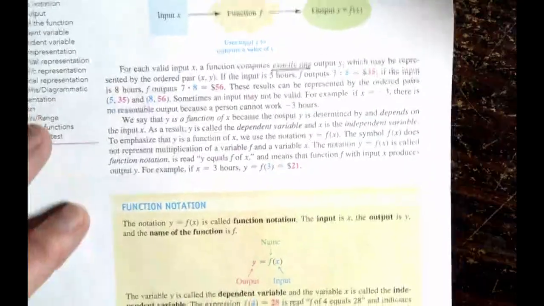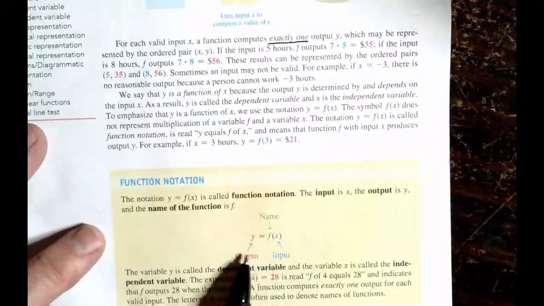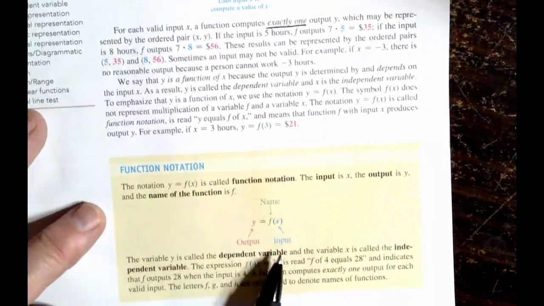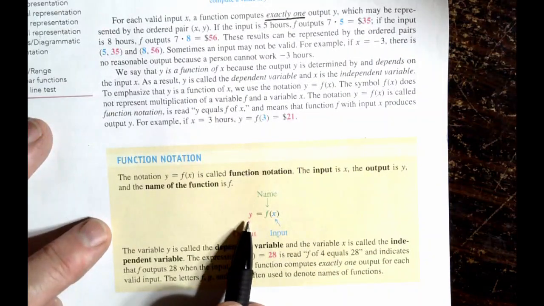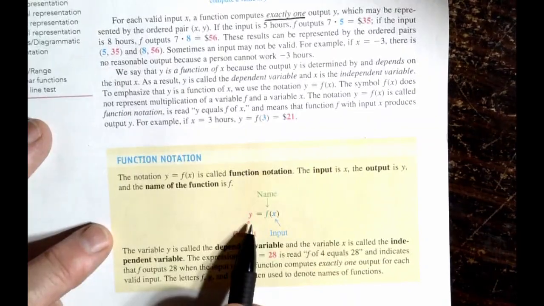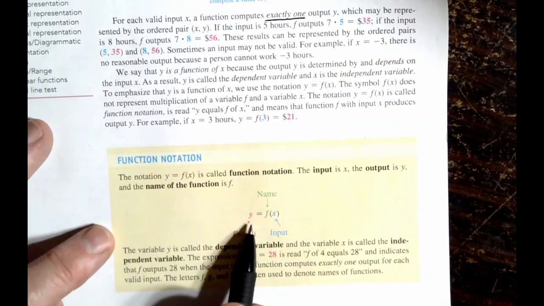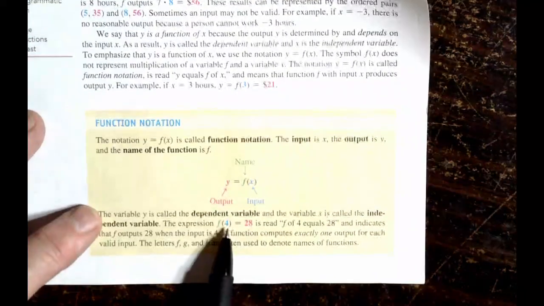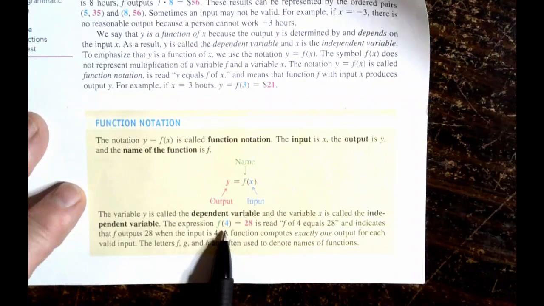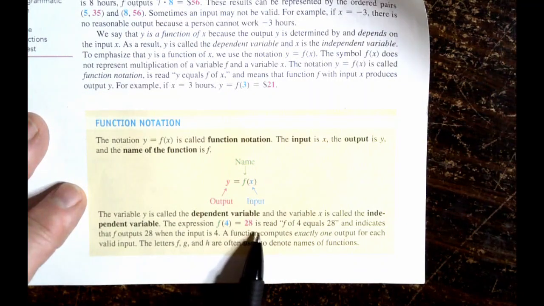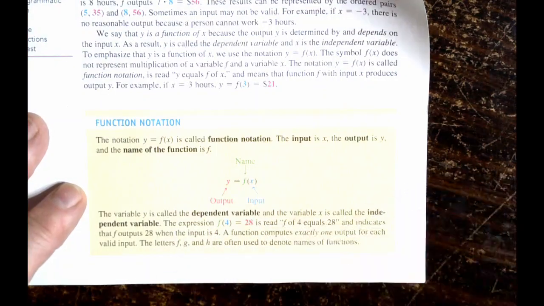So that's your function. Now here's a formal definition of the function y equals f of x. You can write it that way. And x is your input and y is your output. Those are your x's and y's for your ordered pair, or points. Alright? So you input 4 and the output is 28. And the way you read that is you say f of 4 equals 28. Okay? F of 4, that's the way you read that.